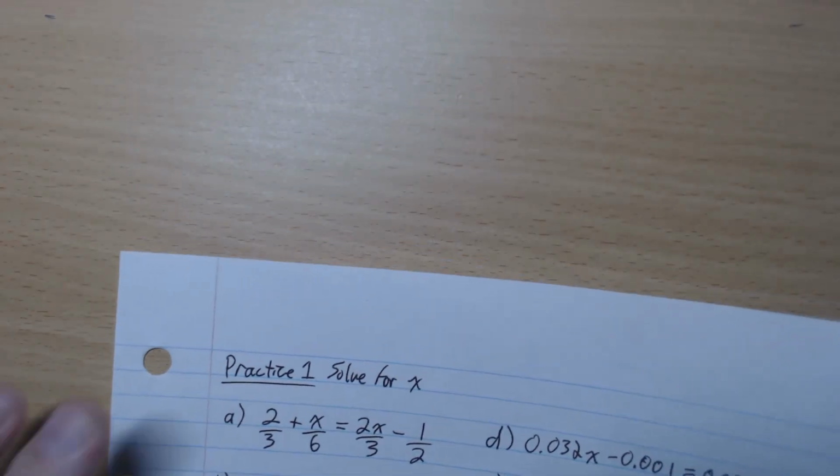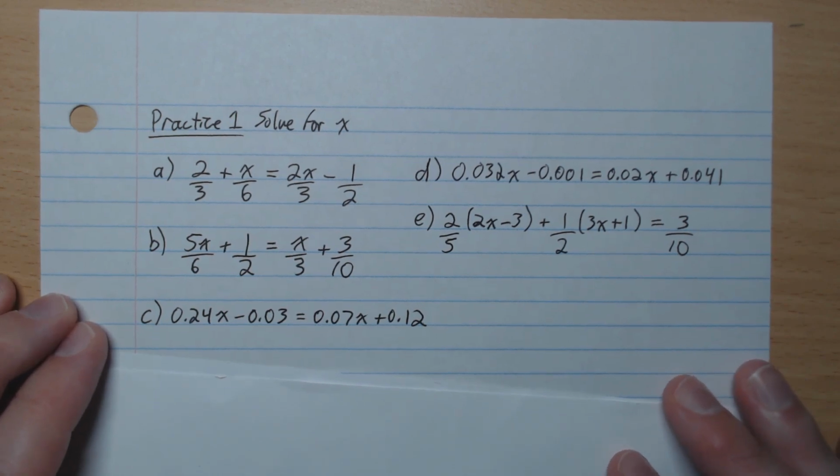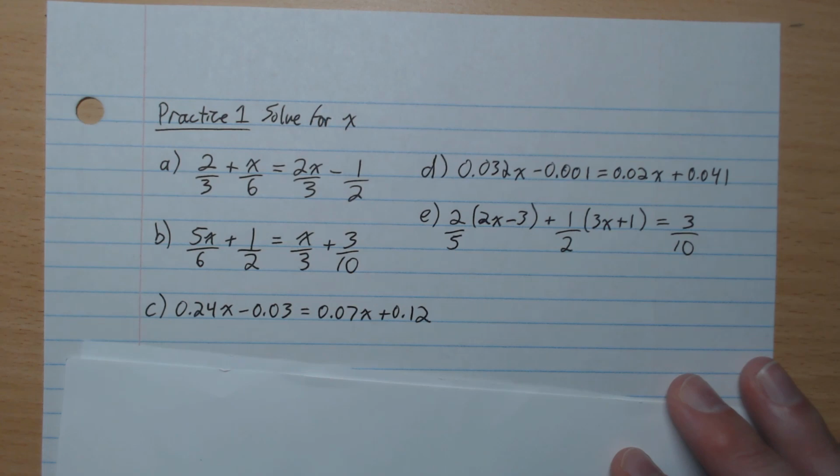Okay, time for some practice. Practice number 1. Solve for x. So A, B, C, D, E. Go ahead and pause the video and solve that.